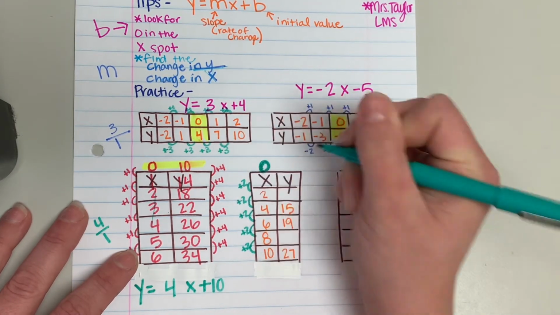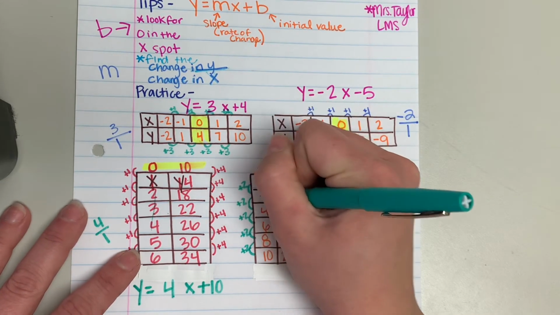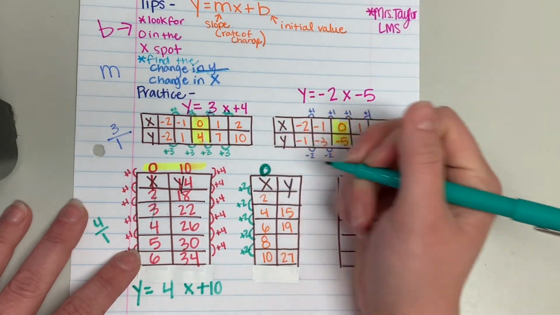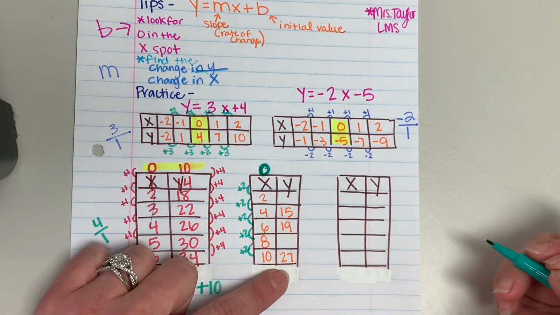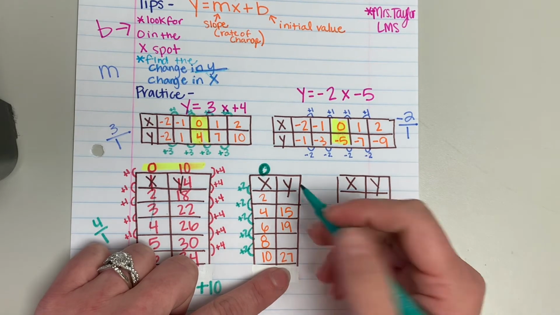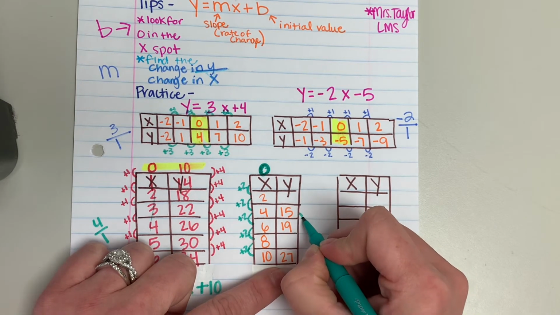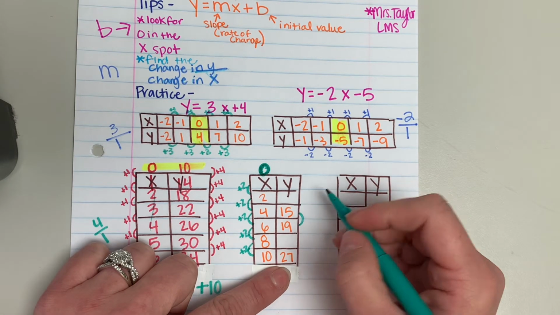Good, 0. We'll go ahead and put it just right above the graph so we can see it clear. So 0 plus 2 gives you that 2. Now, let's go ahead and look on the right side. What is happening every time in the y's? We're not working with very much, but we can see 15 to get to 19 is how much? Plus 4.